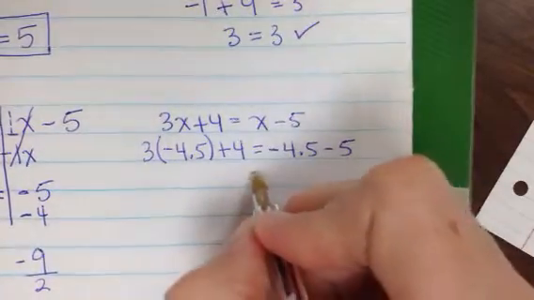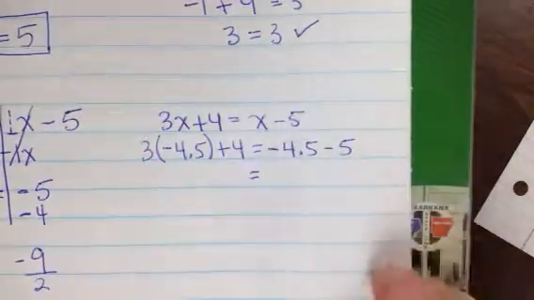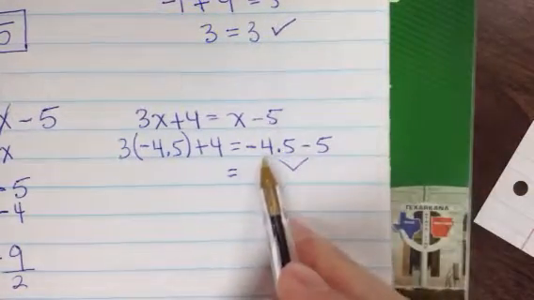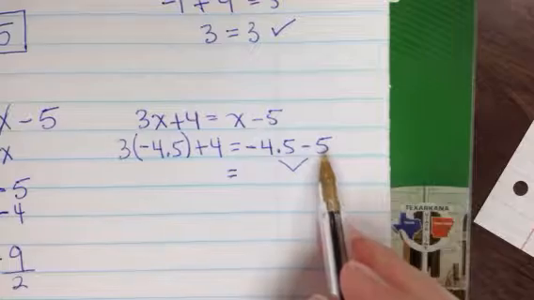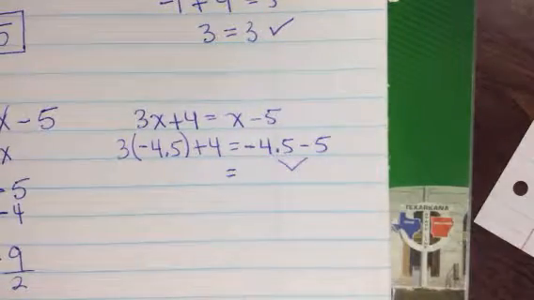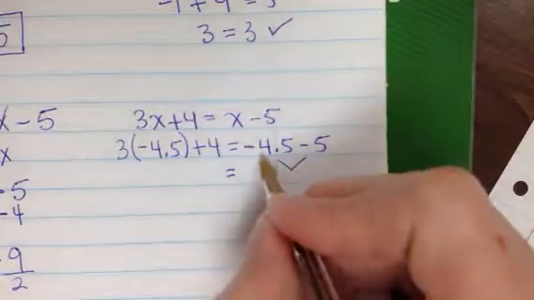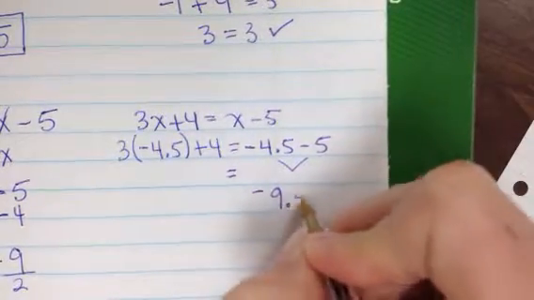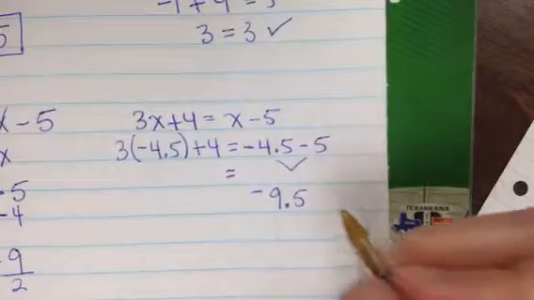So I'm going to go ahead and work on the right-handed side because that's the easier side there. We have negative 4.5 minus 5, so I'm going to have more negatives going on. So that's going to give me a negative 9.5, or negative 9 5/10.